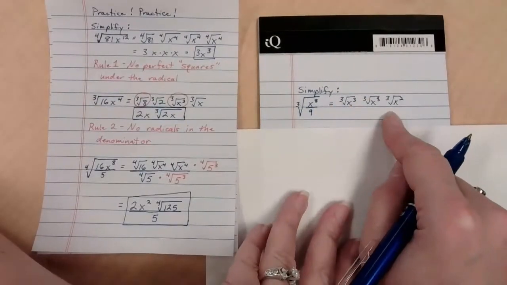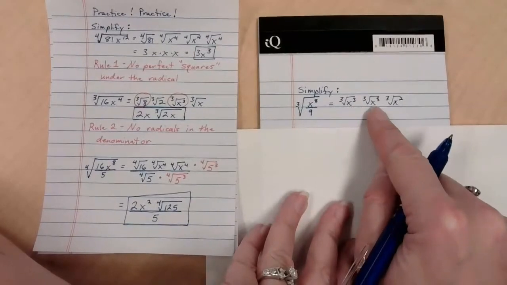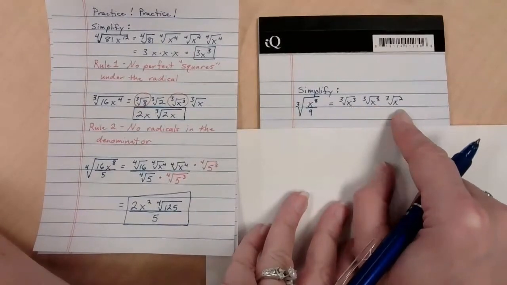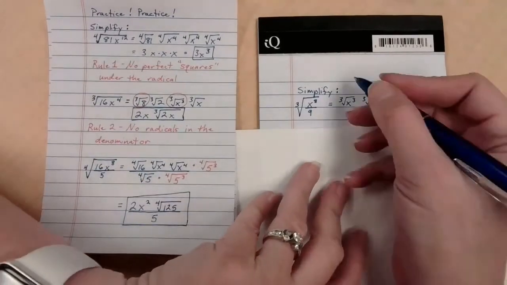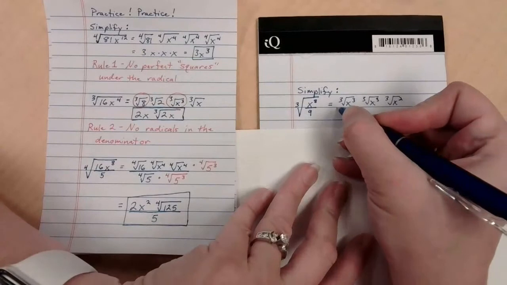All right, so we got this going on here. So things that I will be able to simplify, things that I will not be able to simplify. But that right there at least should take care of our first rule. Now, we have a 9 in the denominator.